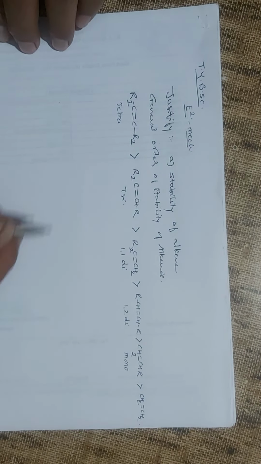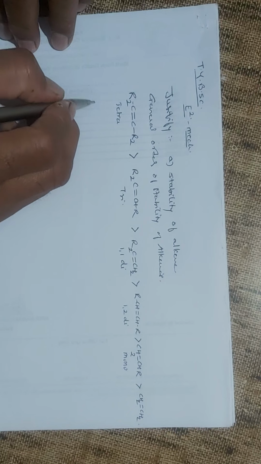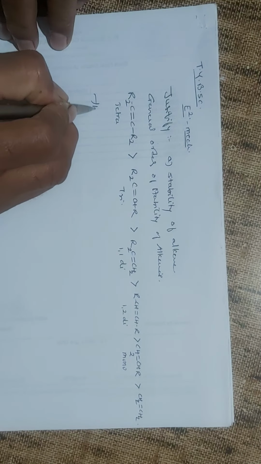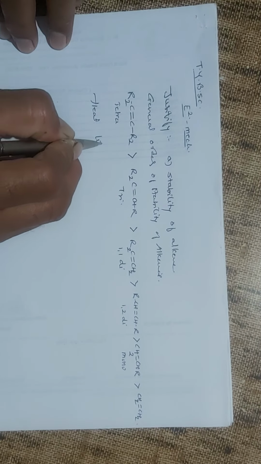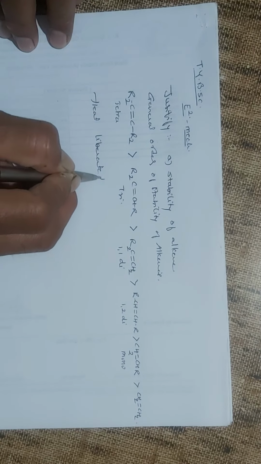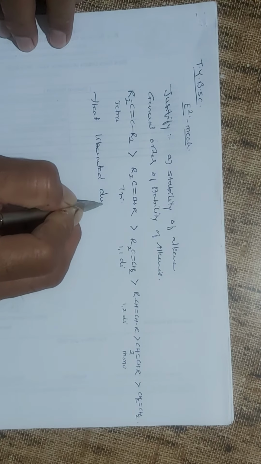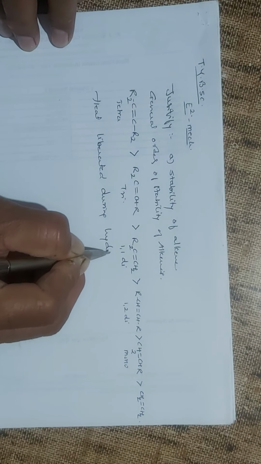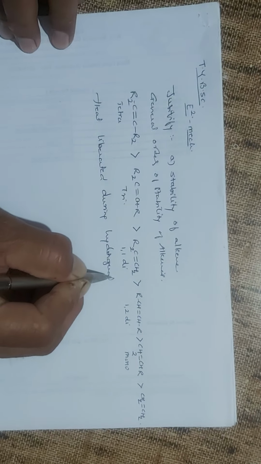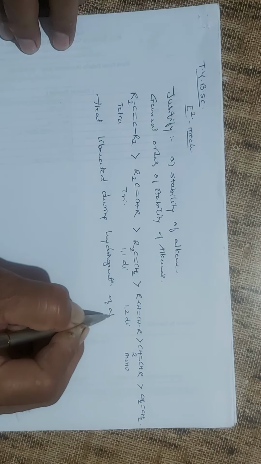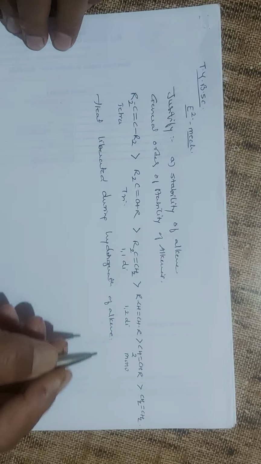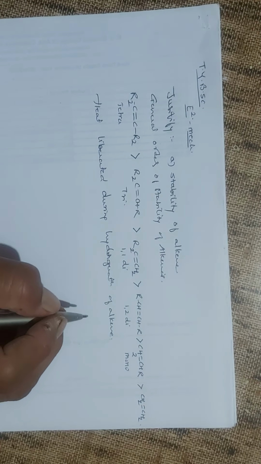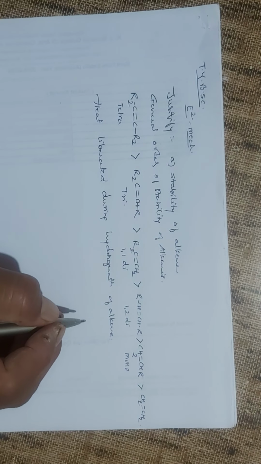So the stability is measured in terms of heat liberated during hydrogenation of the alkene. Hydrogenation of alkene means here when we are saying that how we can measure the stability of the alkene.